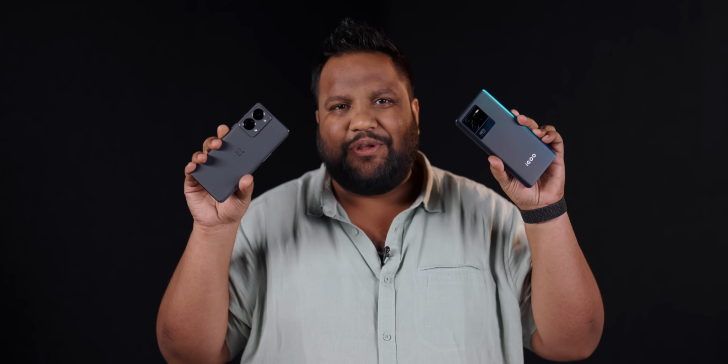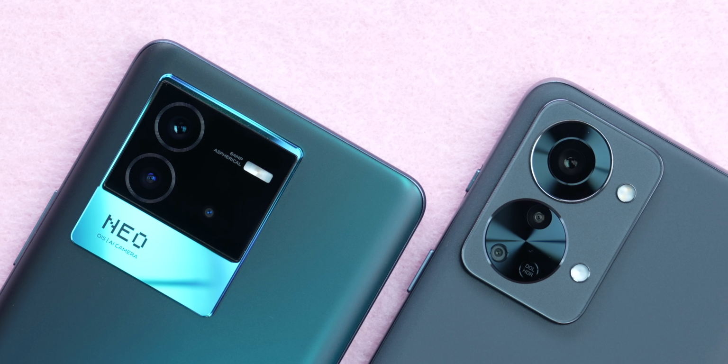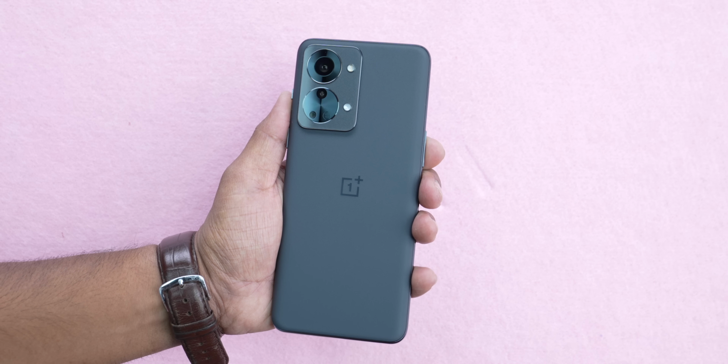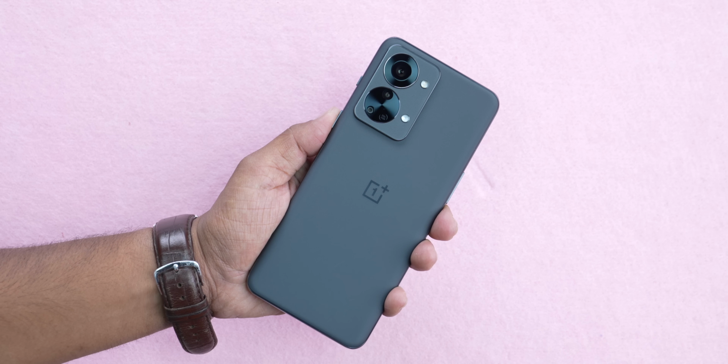Just take a look at these two. You can tell that the iQOO Neo 6 has a far better looking camera module compared to the OnePlus Nord 2T. Now, since the Nord 2T has a slightly smaller footprint, considering that it has a slightly smaller display, the in-hand feel of the phone is fantastic. It's not like the iQOO Neo 6 is bad, but the OnePlus Nord 2T is even better.